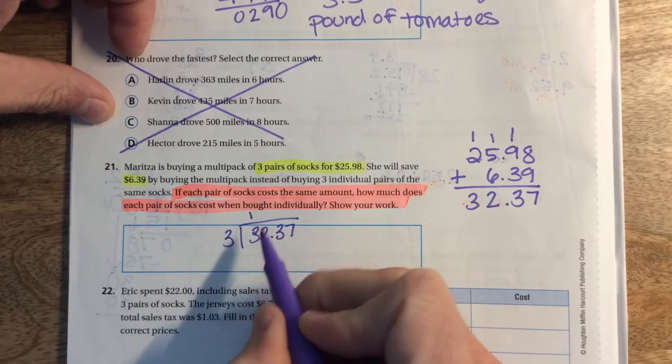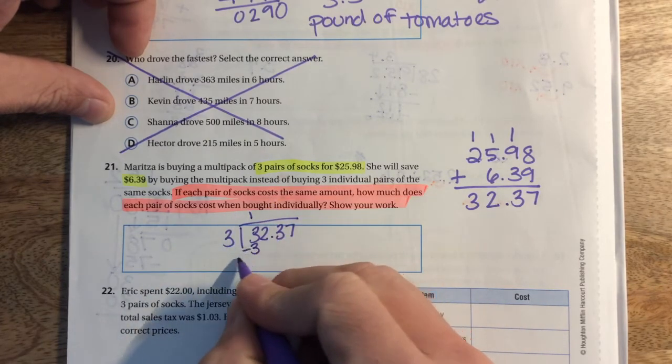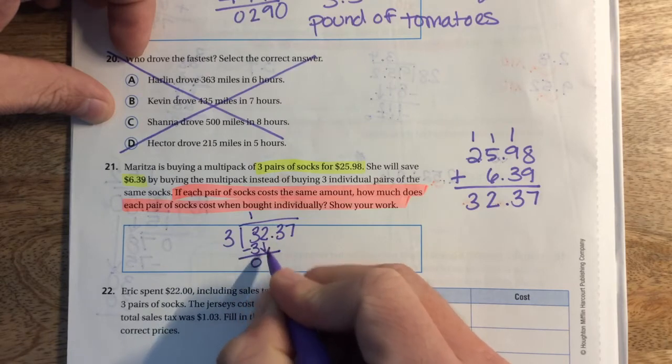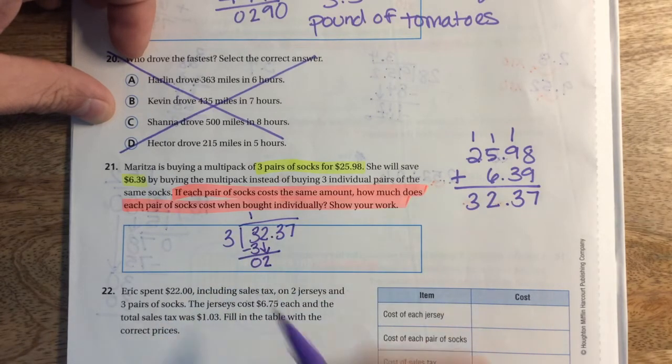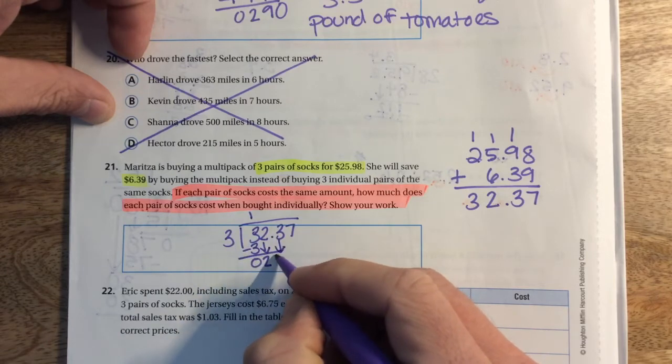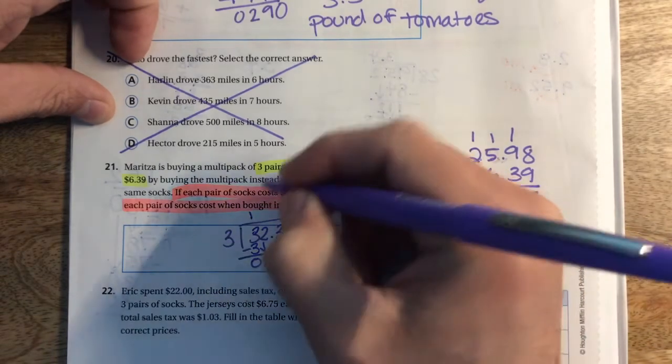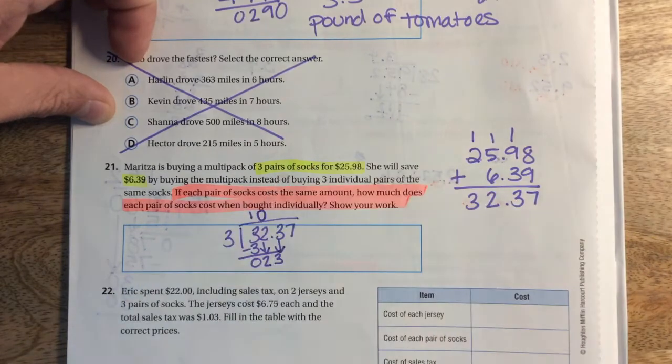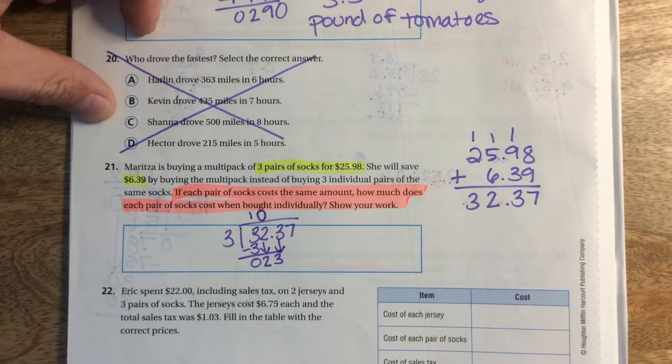3 into 3, 1 time. Subtract, bring down. Now, I can't do this, so now I need to bring down another digit. And when I do that, I need to put a placeholder showing that I took another digit.